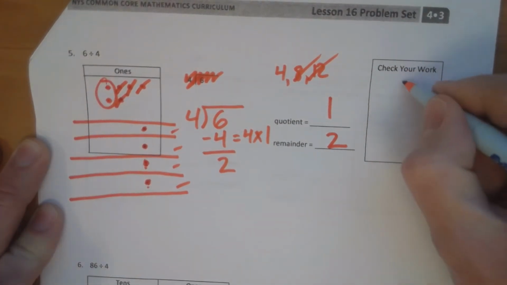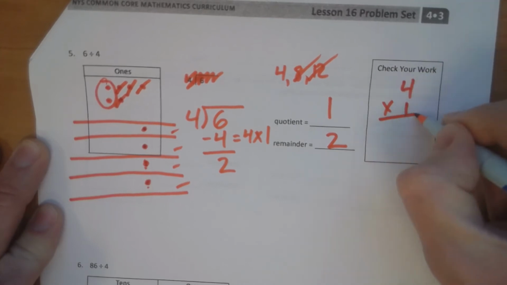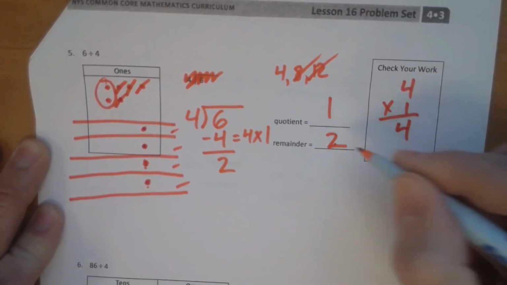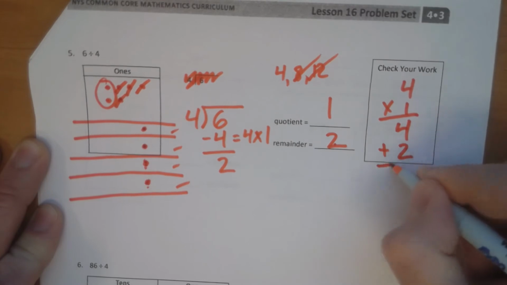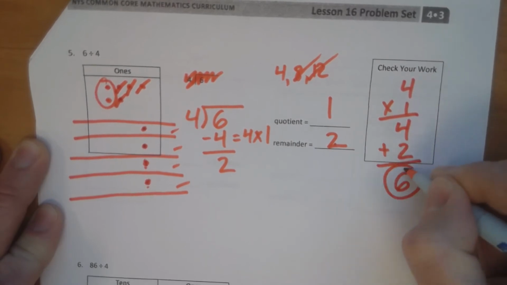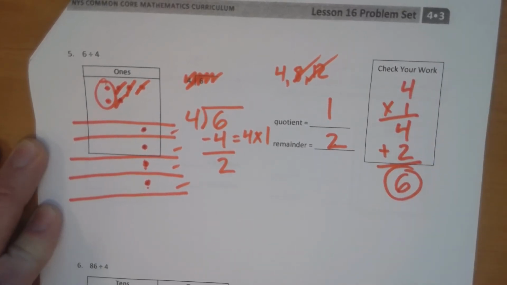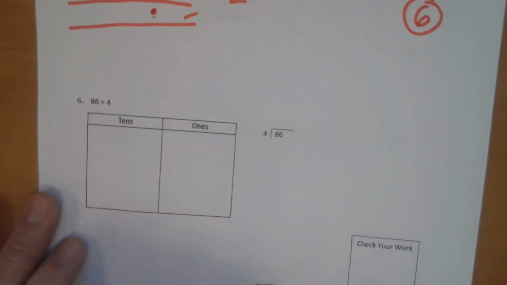And how can we check that? We can do 4 times 1, which is 4. We had 2 left over, add those back in, and that gives us our original 6. Okay, all right, let's go on to the next one here.